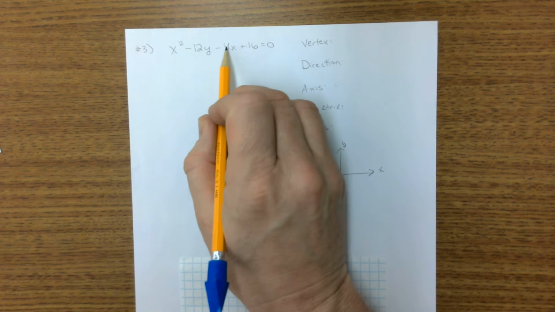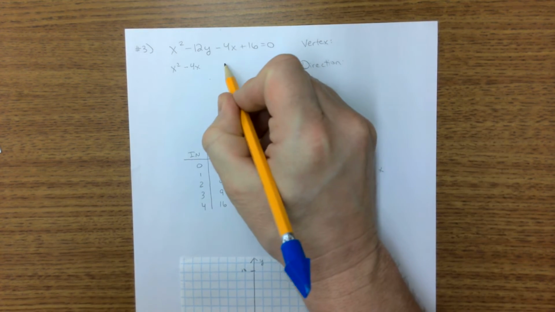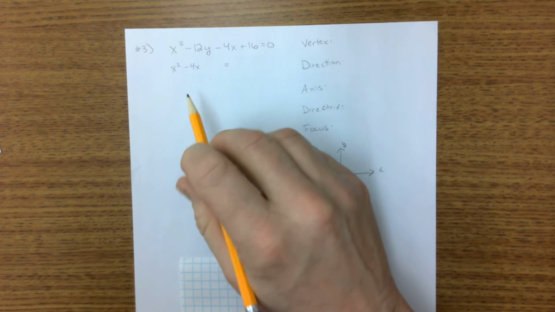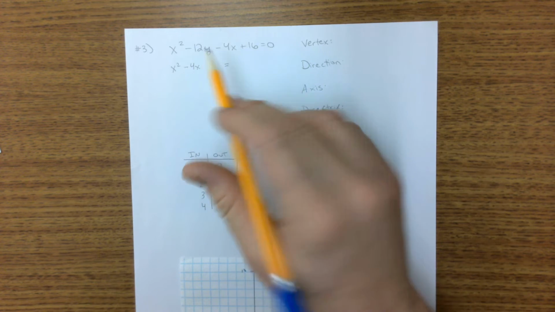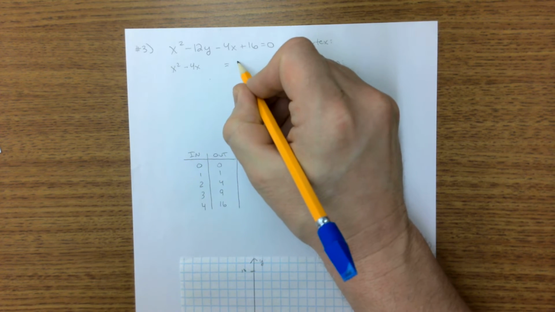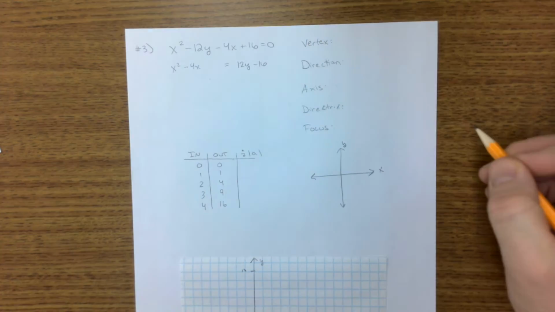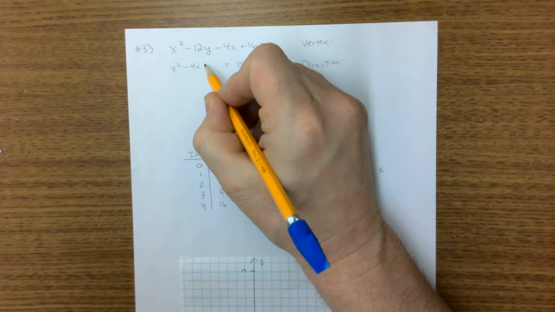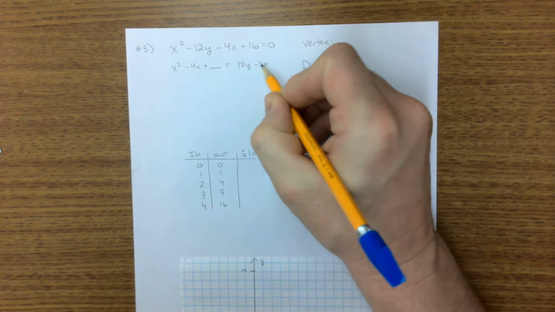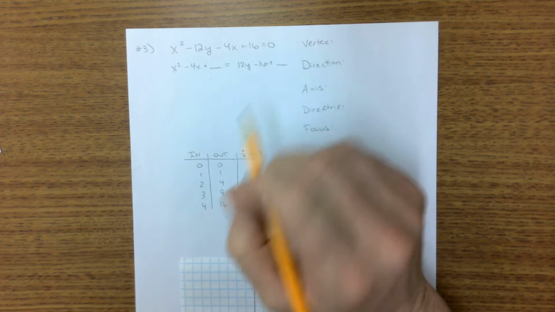I want to get my x's together, so I'm going to have x squared minus 4x. And over on this side, I'm going to have my y's. I'm going to add this over here, so I have 12y. Subtract this over here, I have minus 16. So I have my x's on one side, my y's on the other, and I left room here so I can complete this perfect square. I always put a plus in a spot here to complete the square.